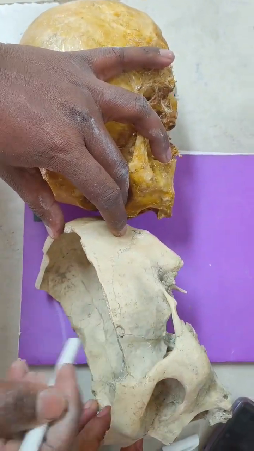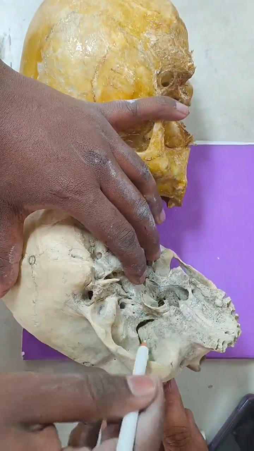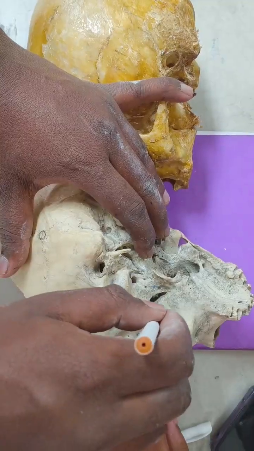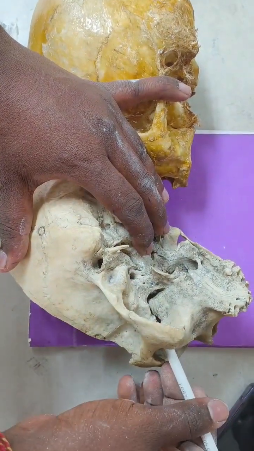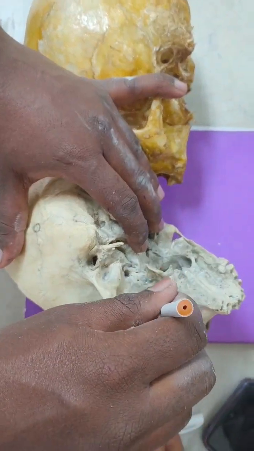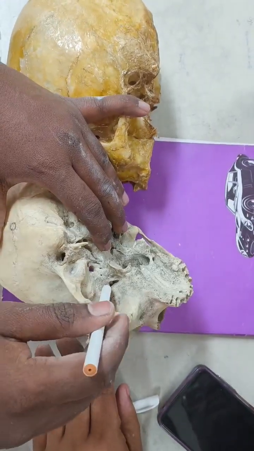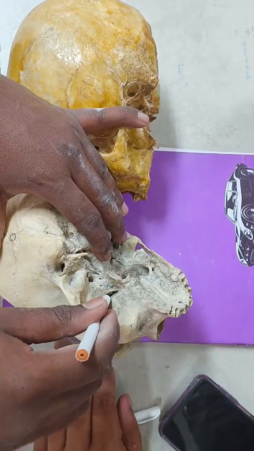Here it is infratemporal crest, and below this zygomatic arch it is infratemporal fossa, and we will have one V-shaped crack. One crack will go above, one crack will go below. Above crack is known as infraorbital fissure, below crack is known as pterygomaxillary fissure. Inside that fissure, pterygopalatine fossa is present.